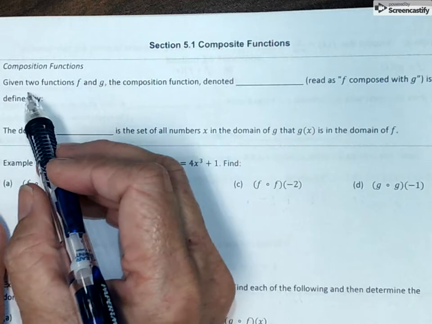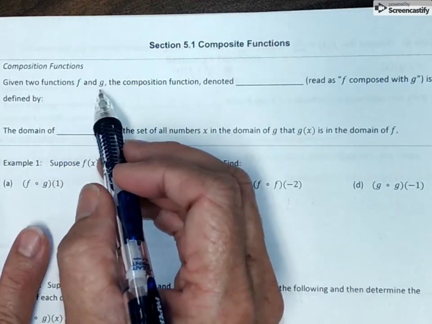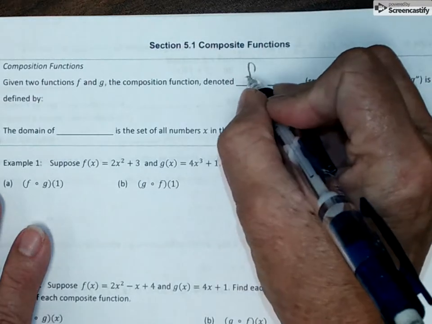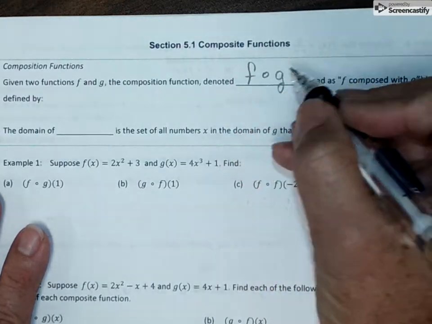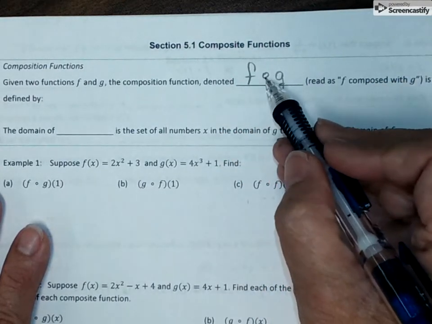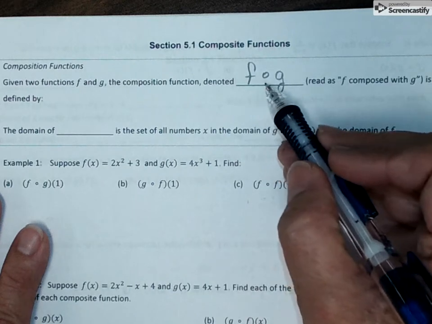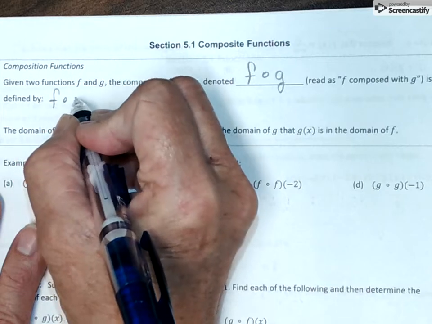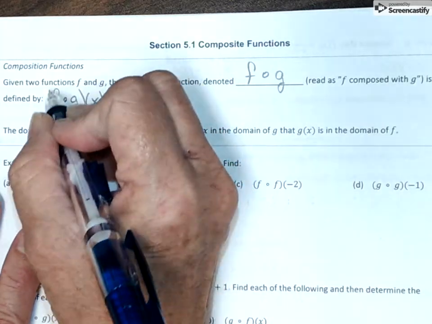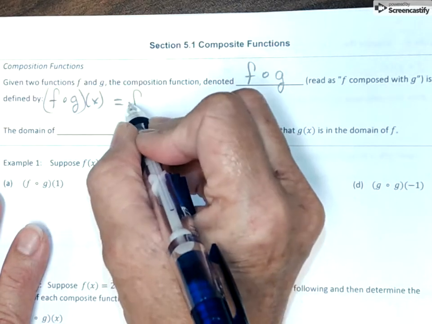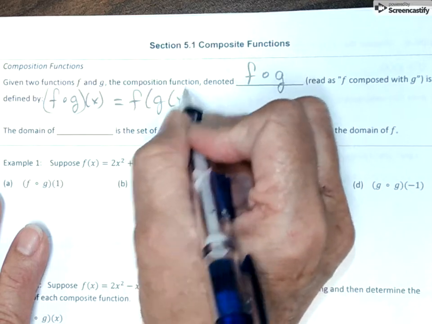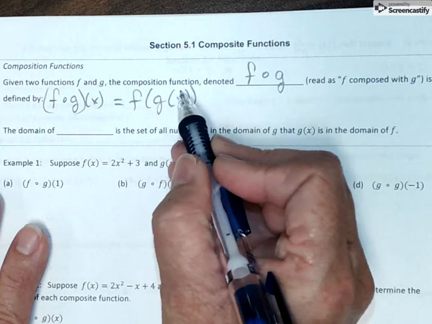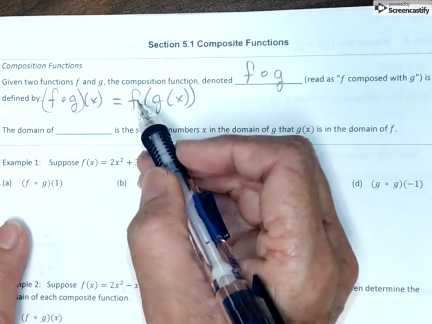So composition functions, if you're given two functions f and g, the composition function denoted by f and then this little circle g, which you read as f composed with g, or f of g, is defined by f of g of x. This means that x is plugged into g. The output of this is then plugged into f.